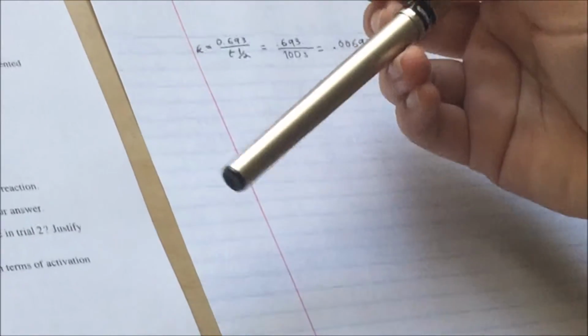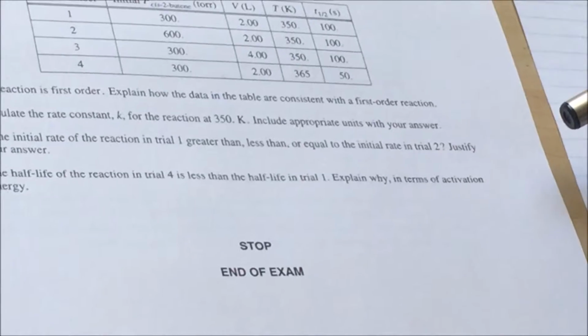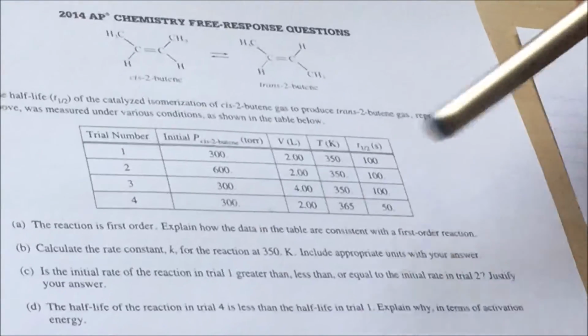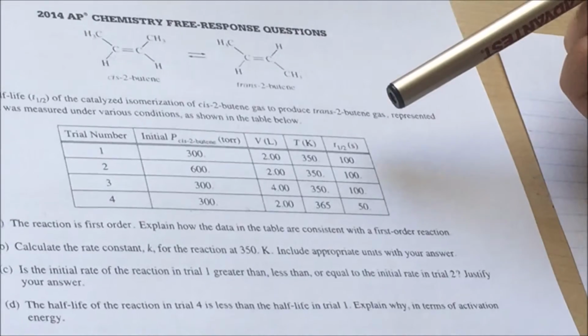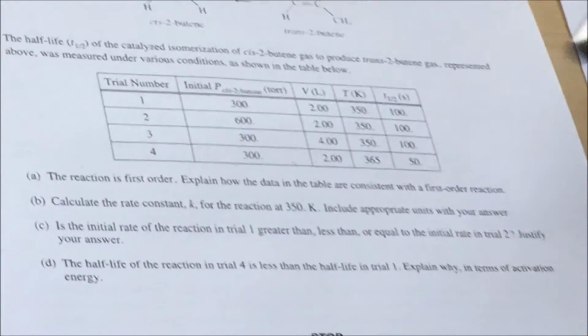Okay, so C. Is the initial rate of the reaction in trial 1 greater than, less than, or equal to the initial rate in trial 2? Justify your answer. Well, the initial rate in trial 1 is less than that in trial 2, because we can see that the initial concentration in trial 1 is less than that of trial 2, but the k value remains constant.